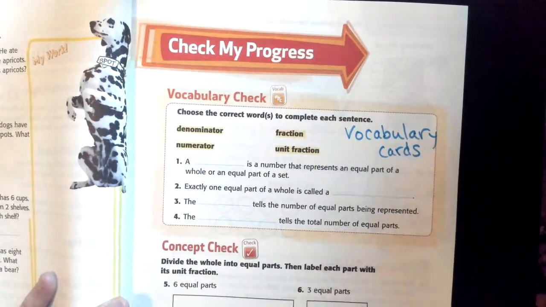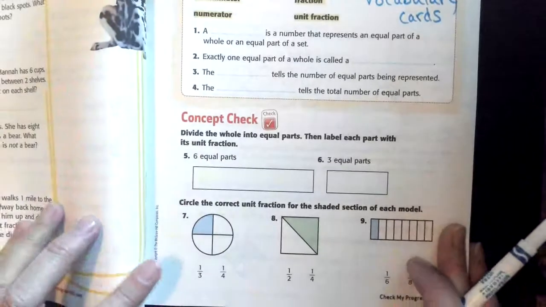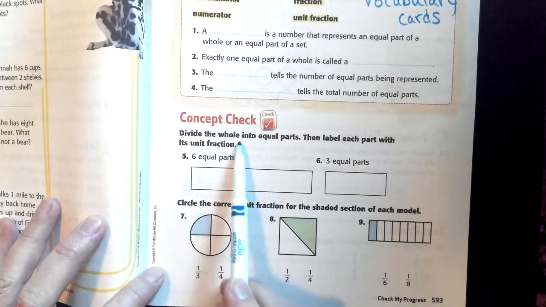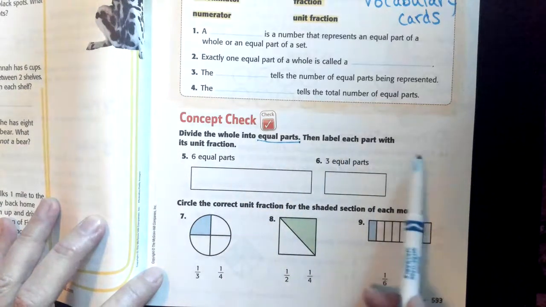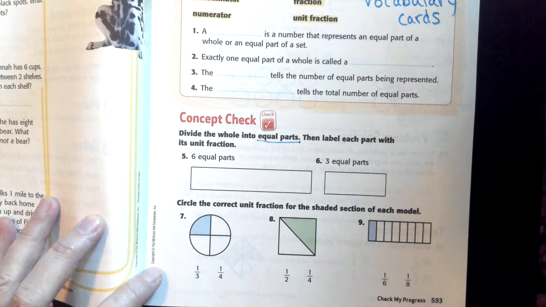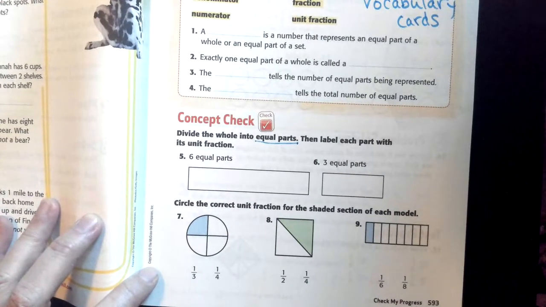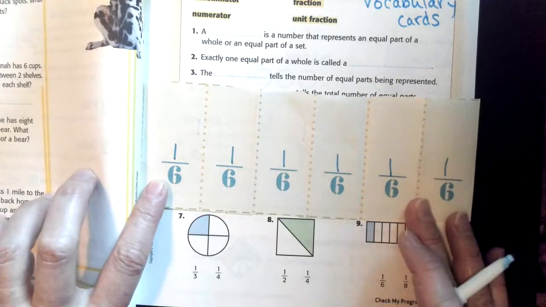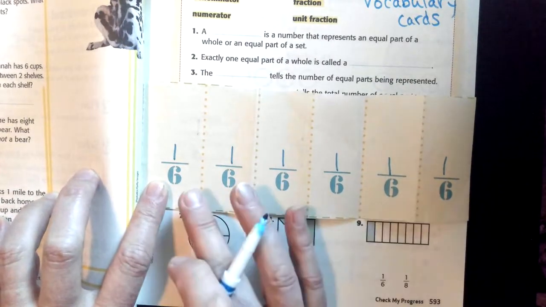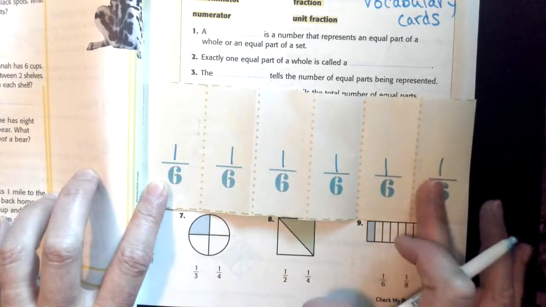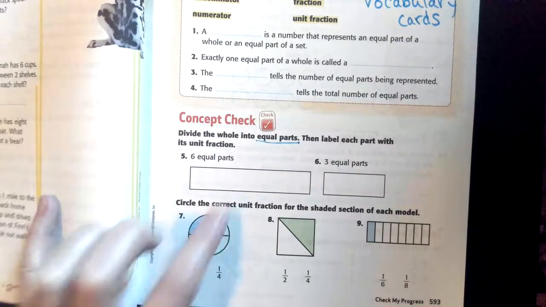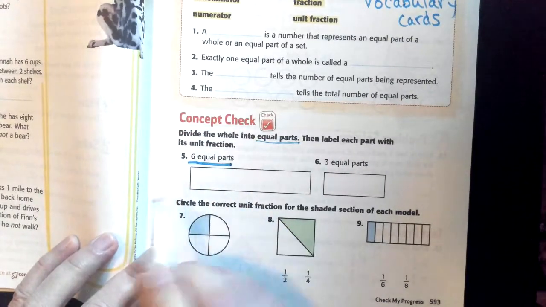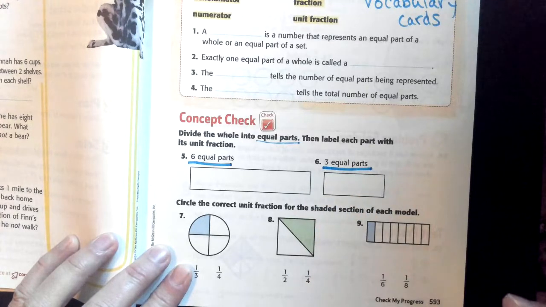All right, so now we know where to get our information. You're going to fill in the blanks. Down at the bottom, you are going to divide the whole into equal parts and then label each part with the unit fraction. Remember that? We did that before with those really cool fraction bars. If I have to make a rectangle into 6 parts, I have to label each part with a unit fraction. So that's what we're going to do here. This one, 6 equal parts. This one, 3 equal parts.